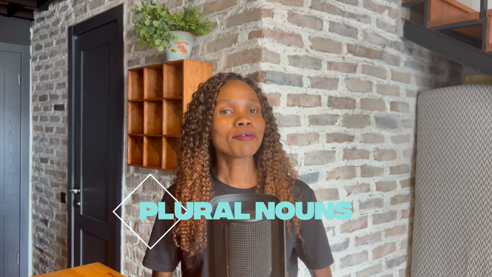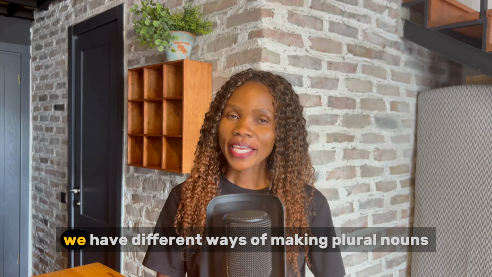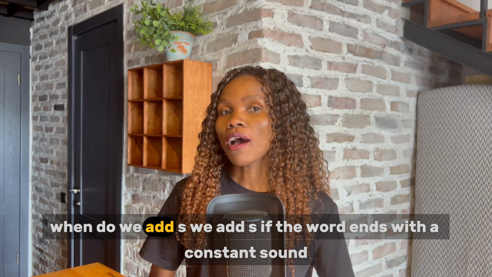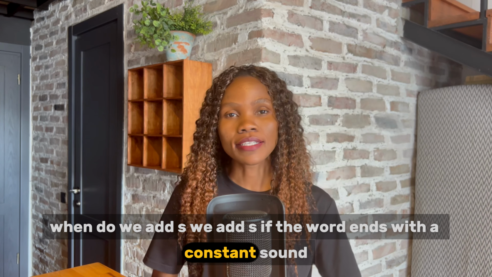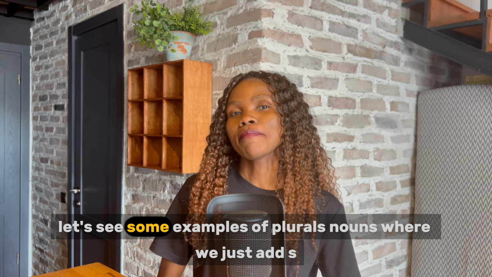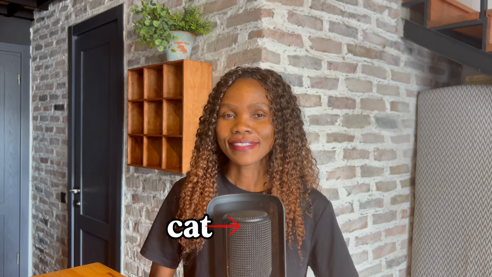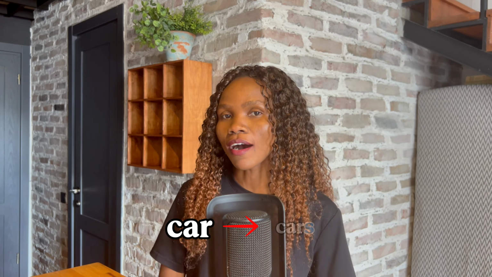Let's see how we create plural nouns. Okay, how do we make plural nouns? We have different ways of making plural nouns, but for many nouns, we just add s. When do we add s? We add s if the word ends with a consonant sound. For example, t, d, m, and others. Let's see some examples of plural nouns where we just add s. Cat, cats. Dog, dogs. Car, cars.